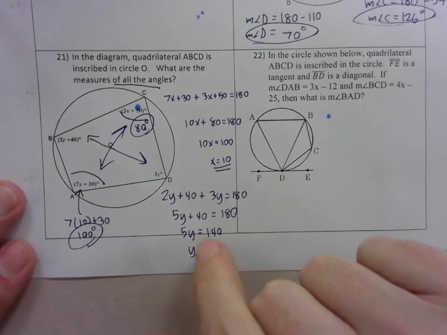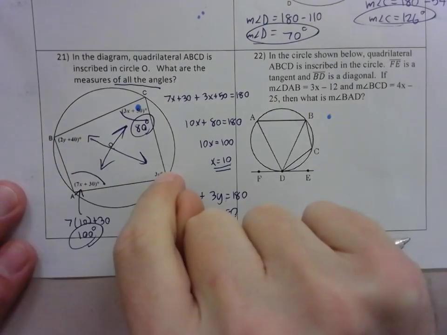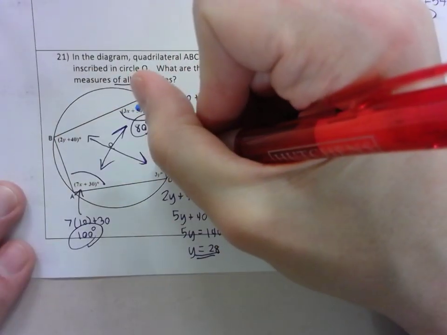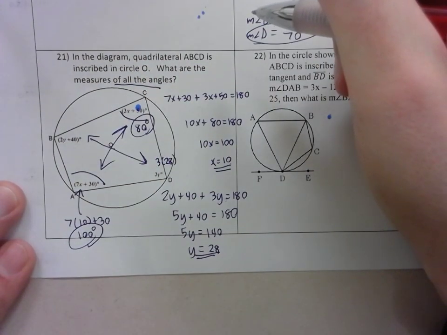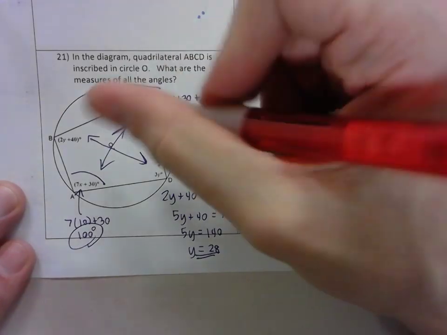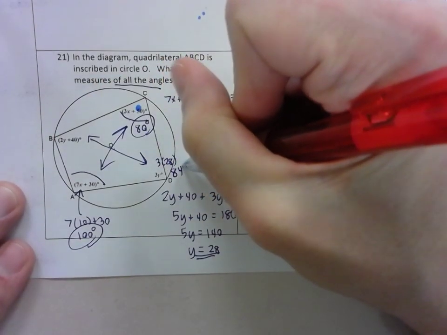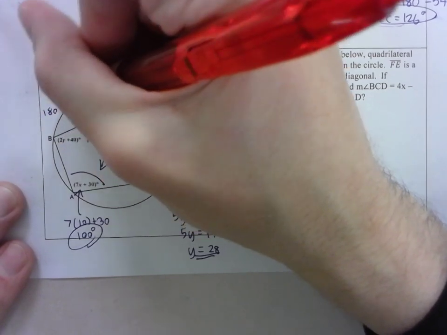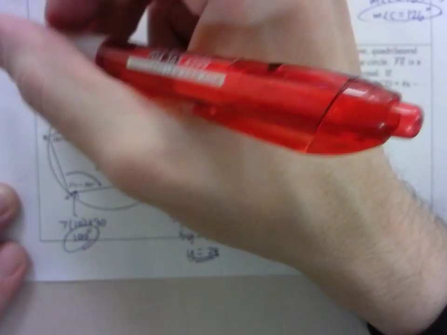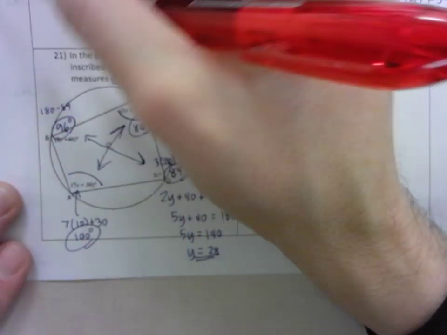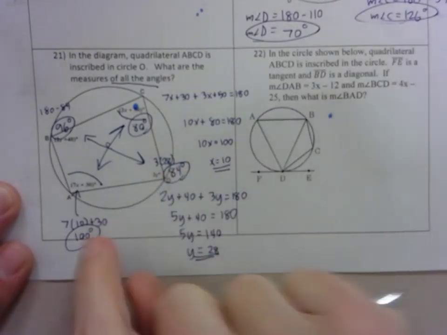Same thing with the y's. You can plug in the y into one of them and subtract from 180. So 3 times 28 is 84. And this is going to be 180 minus 84. So that's going to be 96 degrees. And so those are your 4 angle measures.